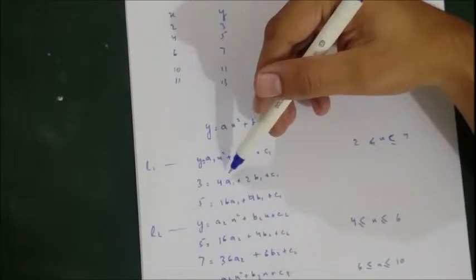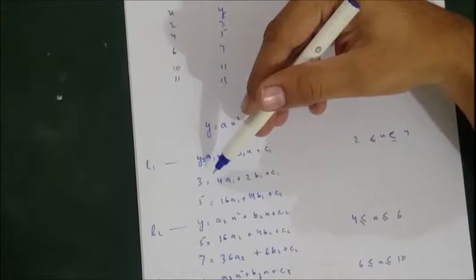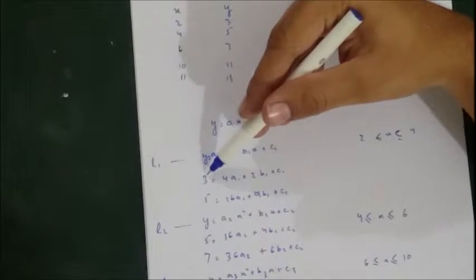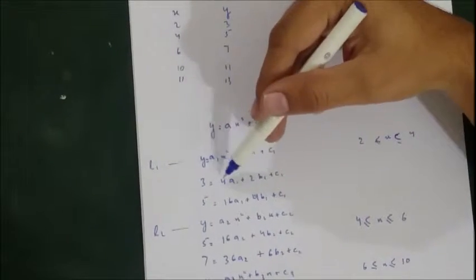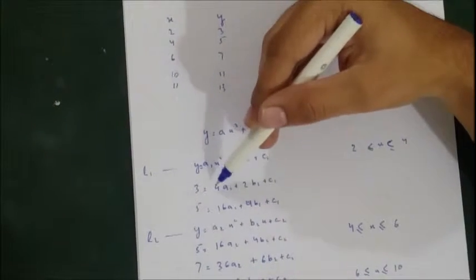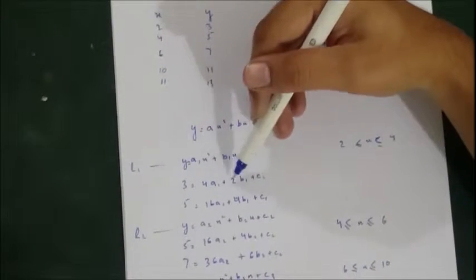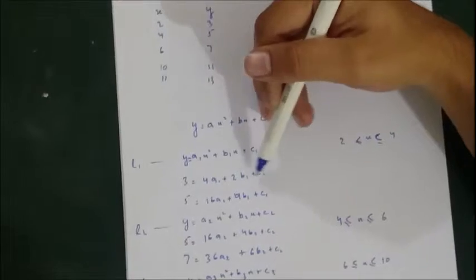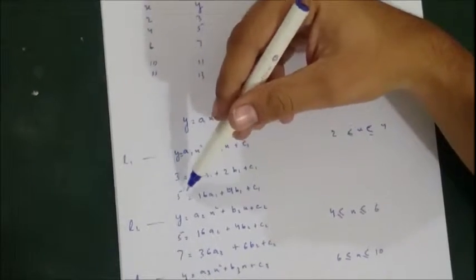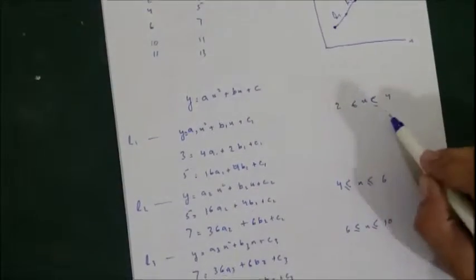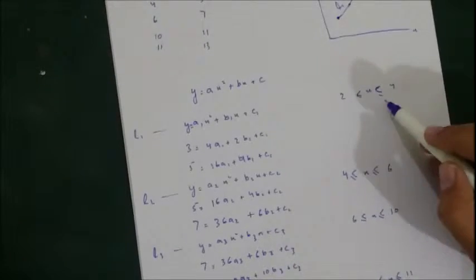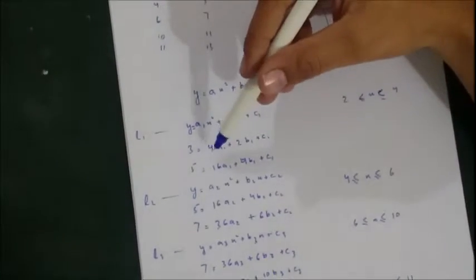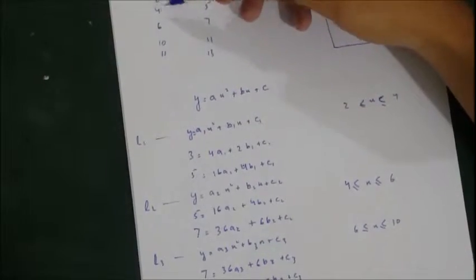Plugging in the x values and corresponding y values, then 3, the corresponding y value, is equal to 2 squared, 4 A1 plus 2 B1 plus C1. Similarly, the other extreme value of x on one line is 4. Then plugging in the x value of 4 and the corresponding y value, which is 5.